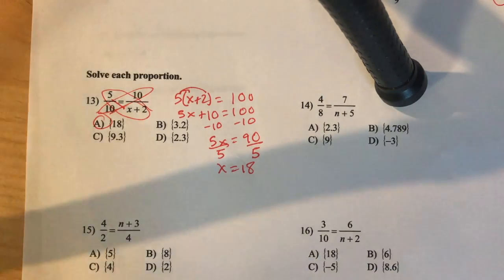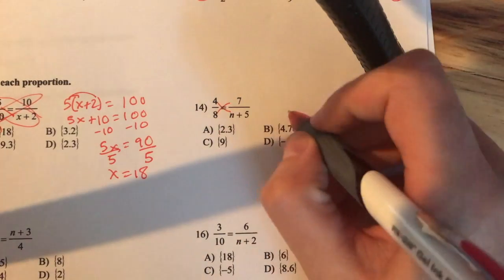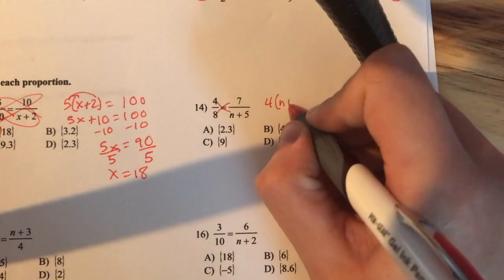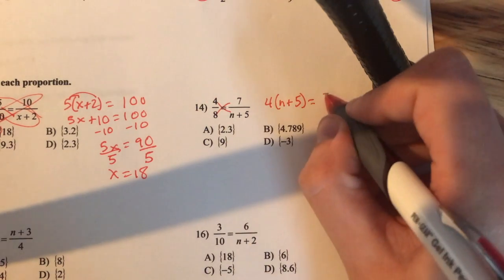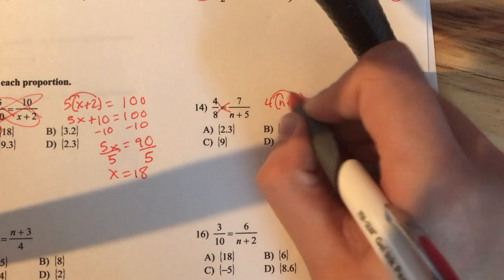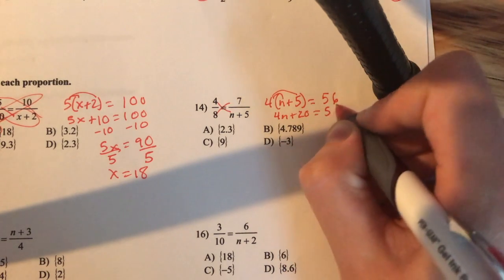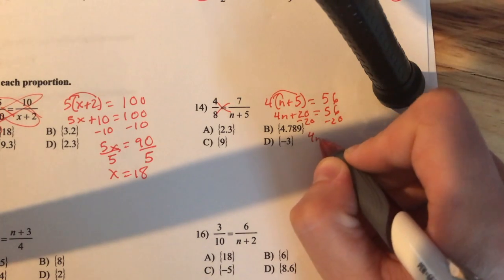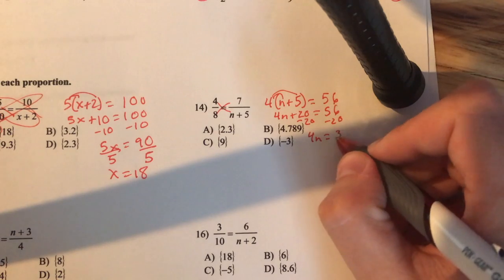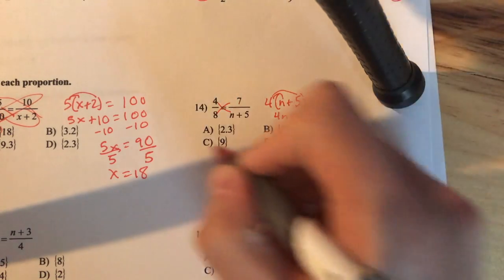All right, so let's move on to this next one. Again, I'm going to cross multiply. 4 times n plus 5, make sure you put that in parentheses, equals 7 times 8, which is 56. I will distribute the 4, so I get 4n plus 20 equals 56. I'll subtract 20 on either side, so I get 4n is equal to 36. Divide both sides by 4, I get n is equal to 9. So C.